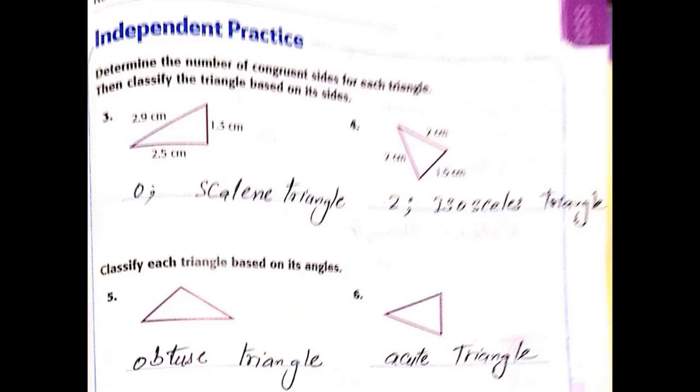Next is page number 917. Independent practice. Determine the number of congruent sides for each triangle. Then classify the triangle based on its sides. Some triangles are given. We will have to decide the congruent sides of each triangle, and then we have to decide whether this is an isosceles triangle, scalene triangle, or equilateral triangle.